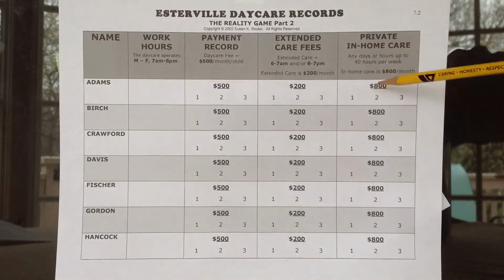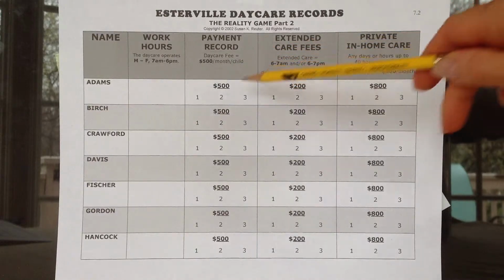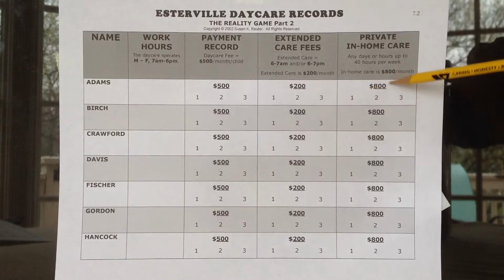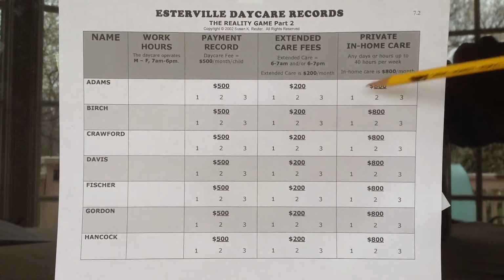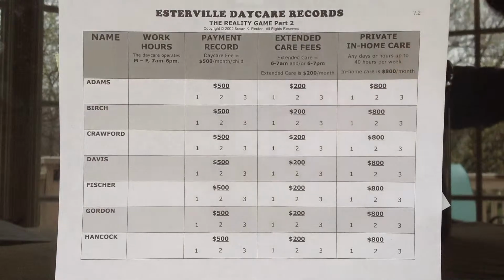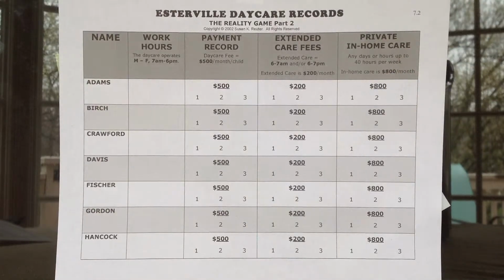Now, if they choose this, they wouldn't choose these two. They would not be marked through. So if this is the option they want to go with, you would just circle the $800 and then you would mark it there. $800 would fulfill then the daycare need for little James and possibly some of the care for the older children.